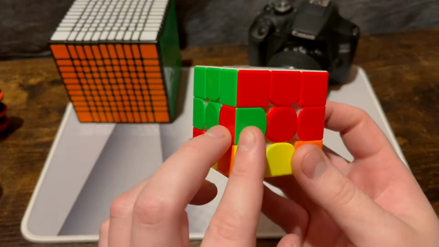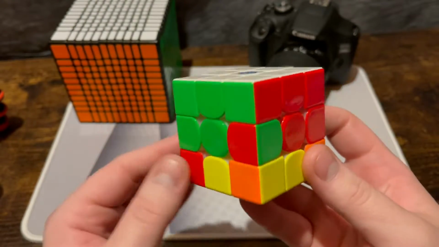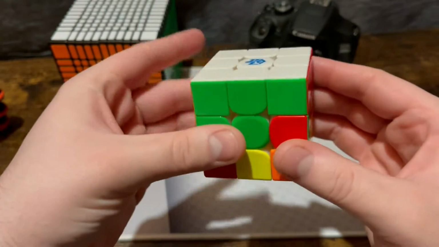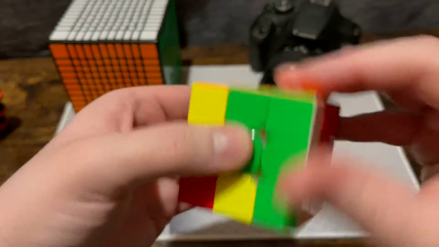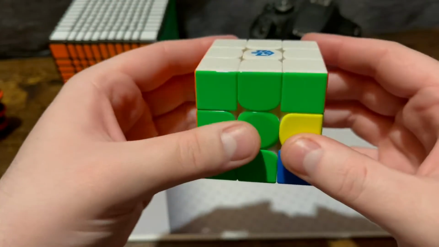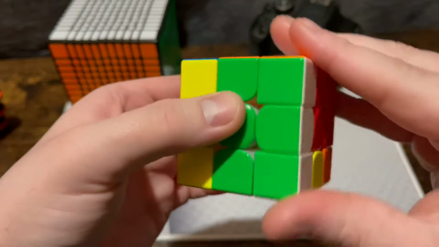Now, if you end up with a case like this, where it's in the right spot, but it's not flipped correctly, what you can do is do one of the algorithms. You can do it from the left here or the right here. It takes it out and puts it back in the bottom layer. Just make a T with whatever color is on the side, and you can put it back in.